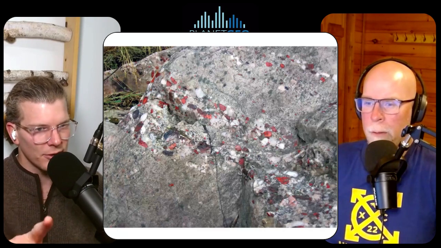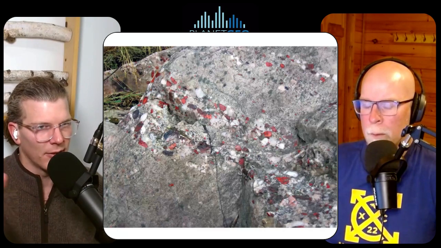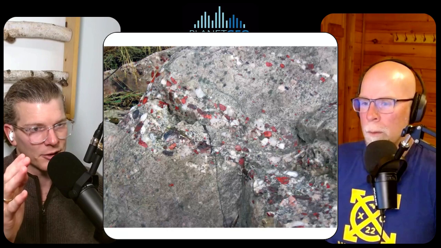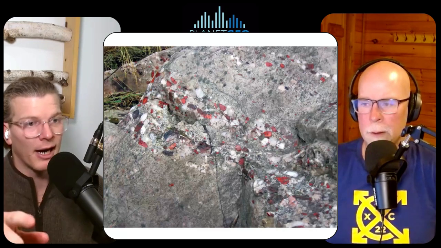If you find a cobbly beach on the east side of Lake Michigan, you can usually find a piece of this conglomerate, because it's that common in the glacial till and the glacial kitty litter that is all over Michigan.